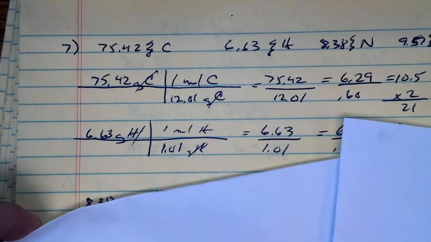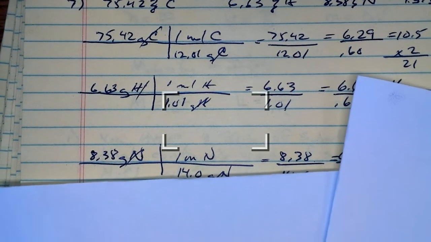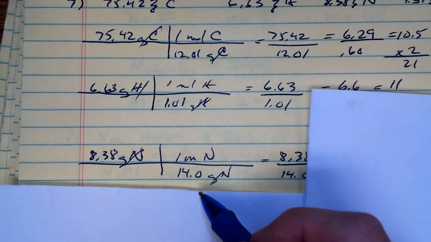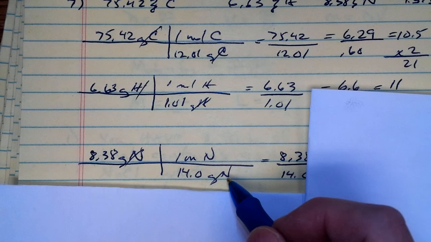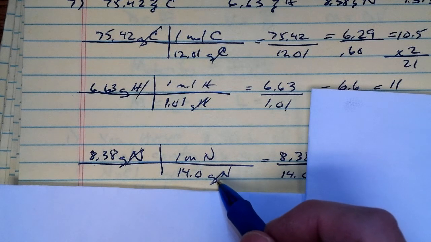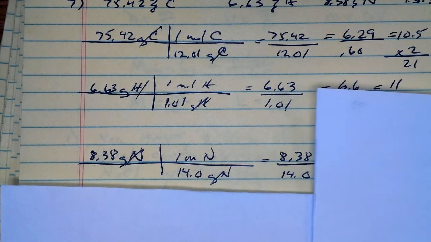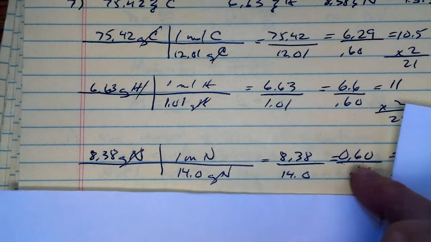And then we've got to do the same thing for nitrogen. You've got this many grams of nitrogen divided by the molar mass of just N, not N2, just N, because we're going by percent composition and empirical formulas. We're not doing the diatomic. So you pull your numbers over, and we get 0.60.